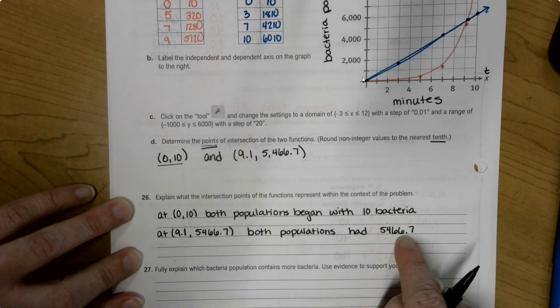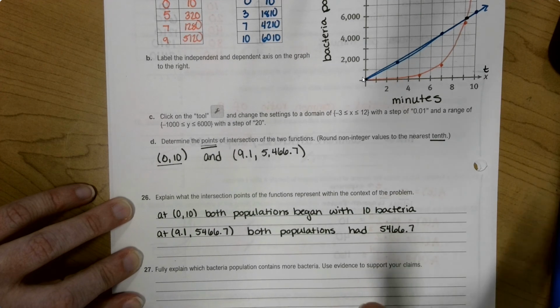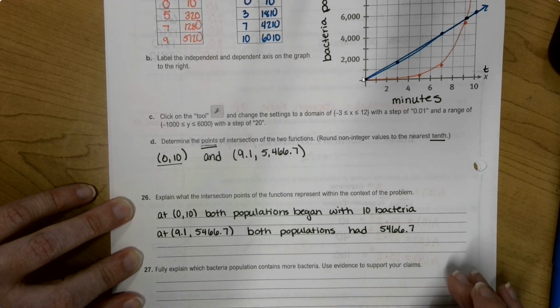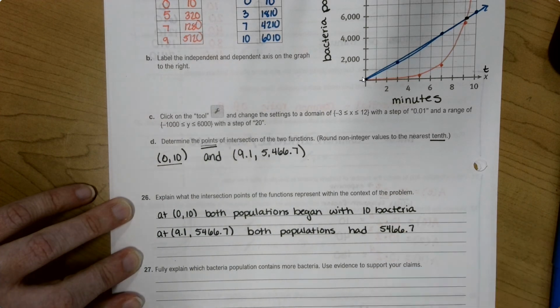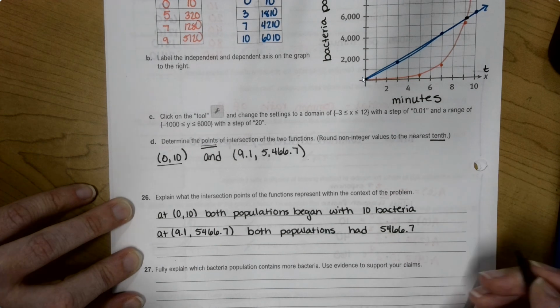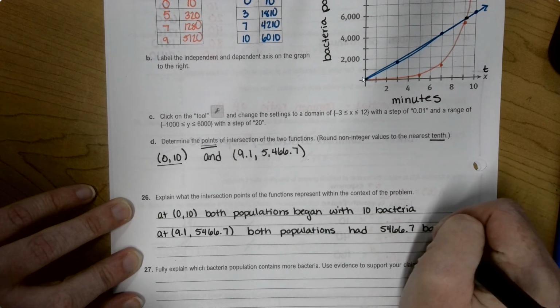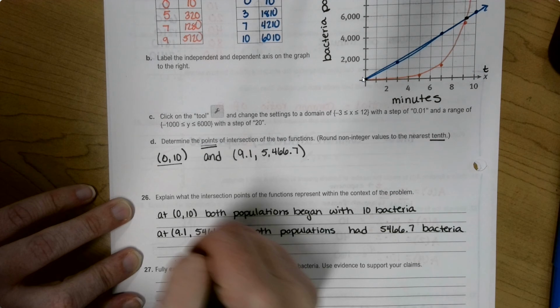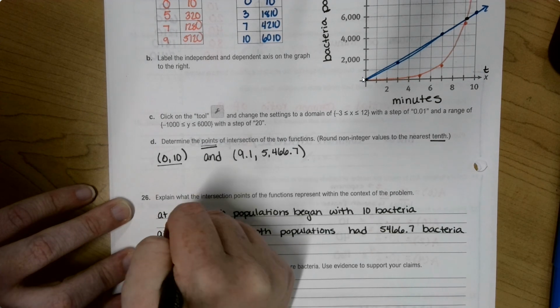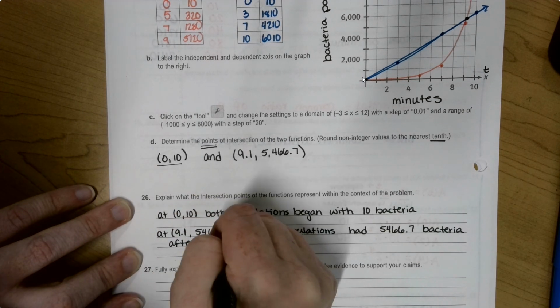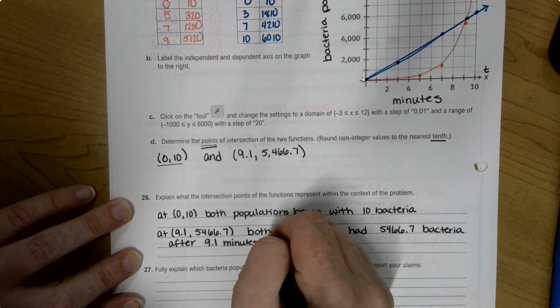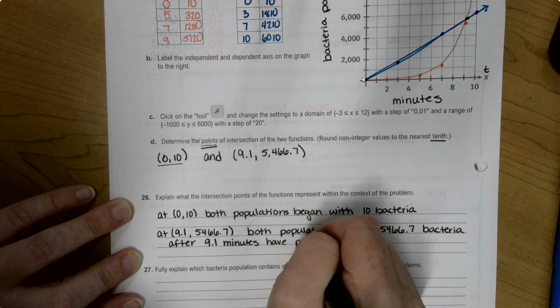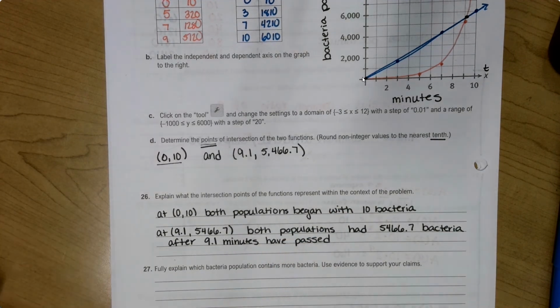Now, you're either going to have a bacteria or not, so it's not perfect, but that's where they would both have either 5466 or 5467, but had the same number of bacteria at the same time. So this would be after 9.1 minutes have passed. So that's the same time and number of bacteria.